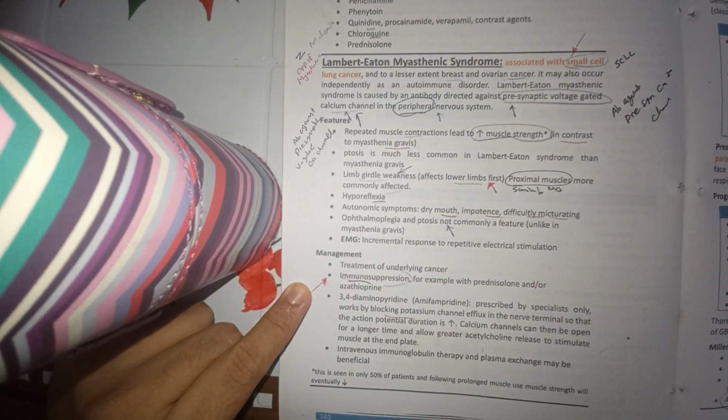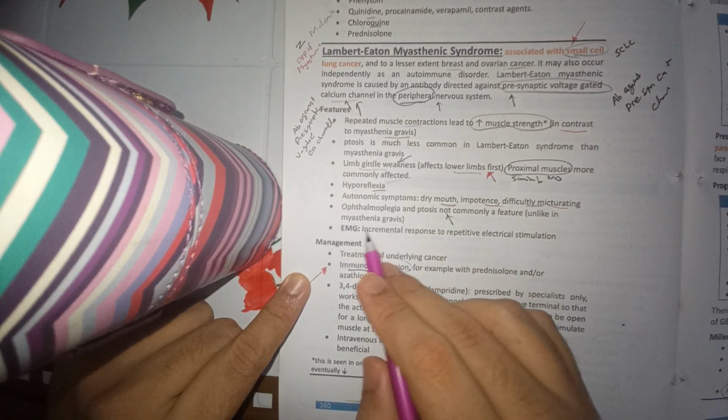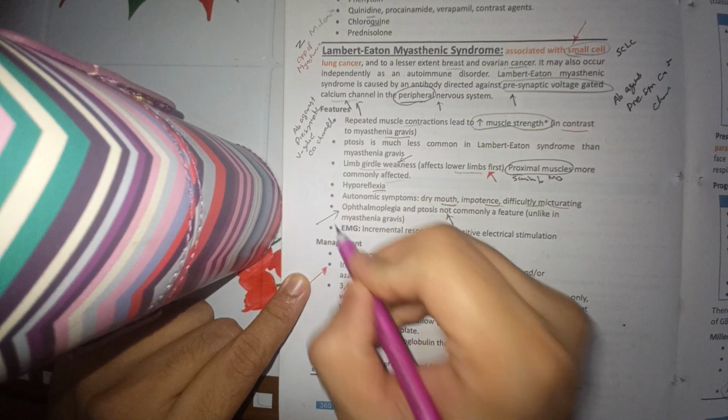Hyporeflexia, autonomic symptoms like dry mouth, impotence, difficulty micturating. Ophthalmoplegia and ptosis not commonly a feature, unlike in myasthenia gravis. So eye features are less.